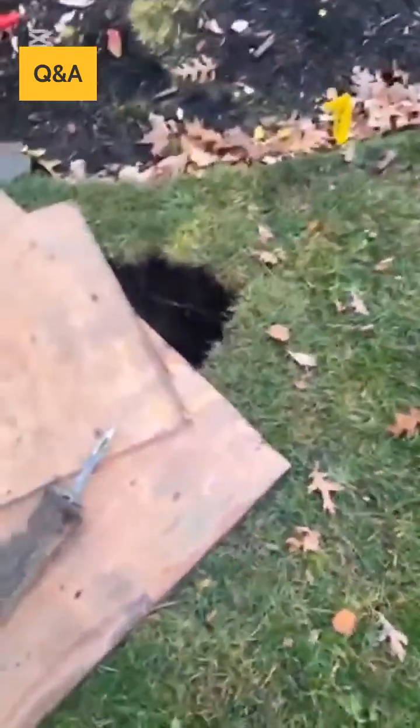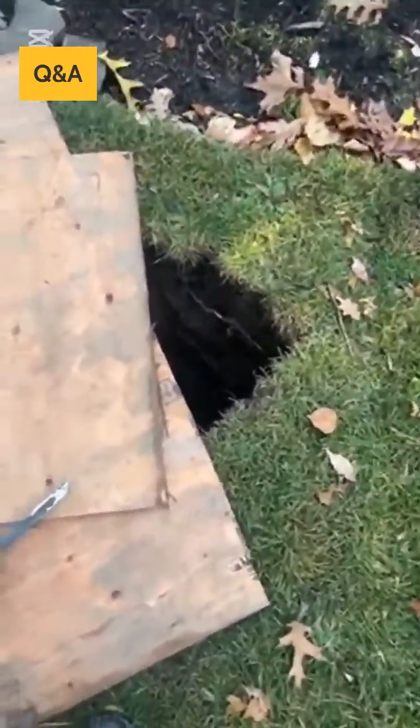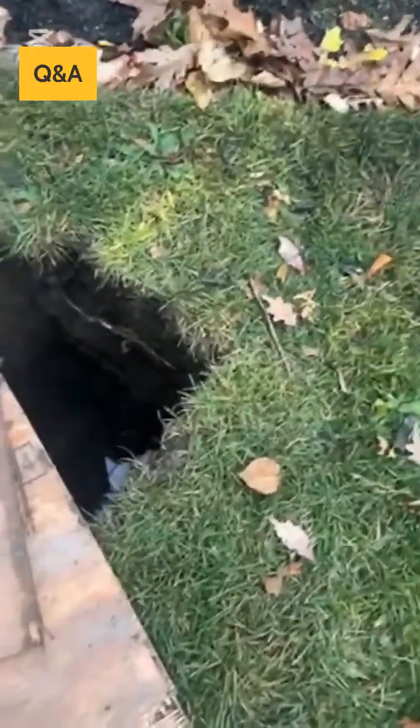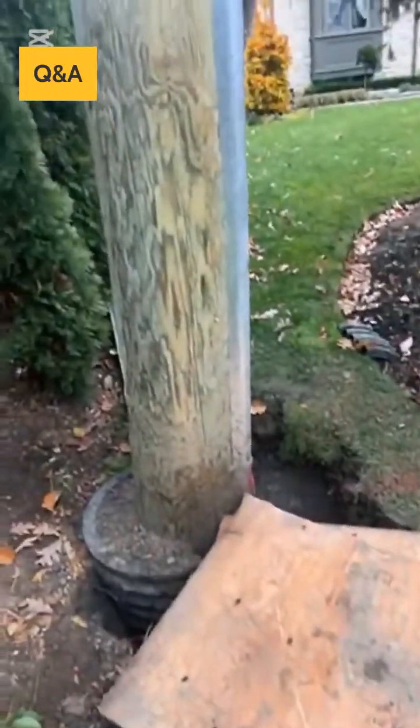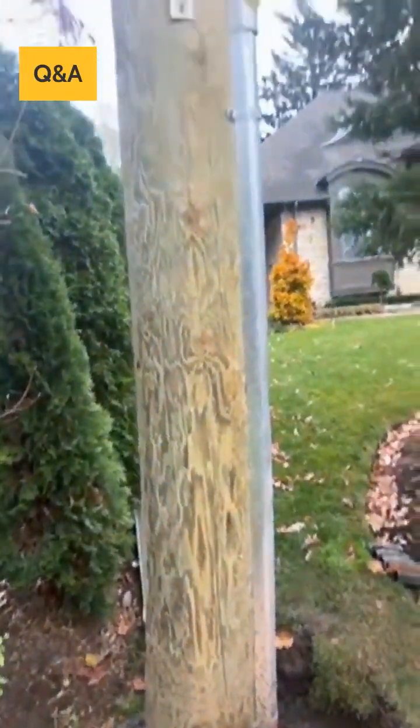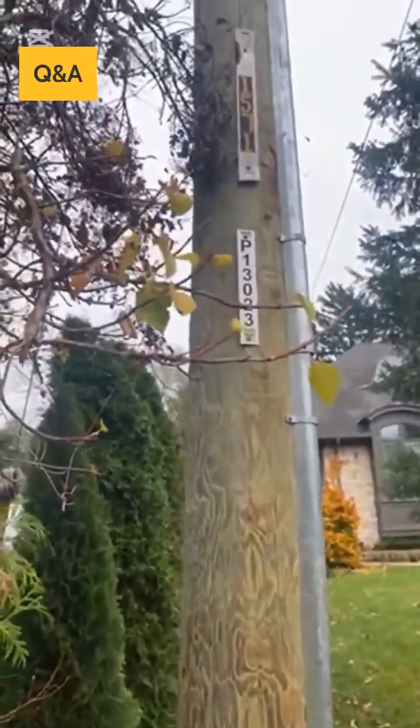Basically, he has to get to here, and he's got to get up to this pole.